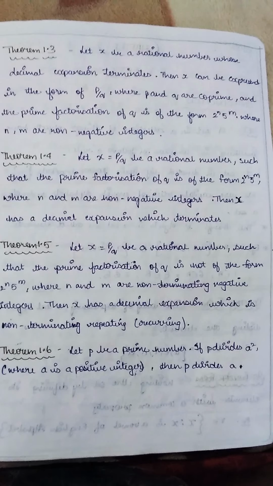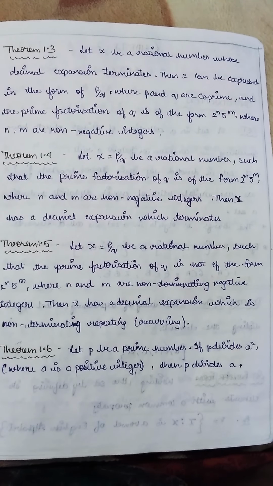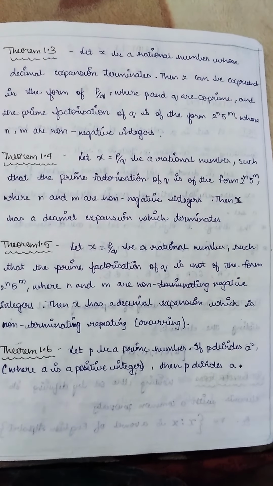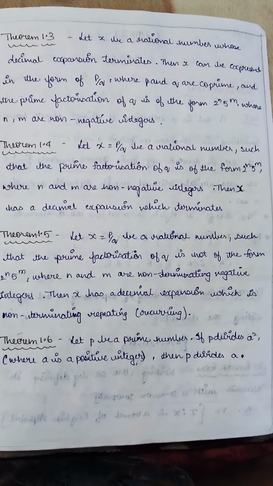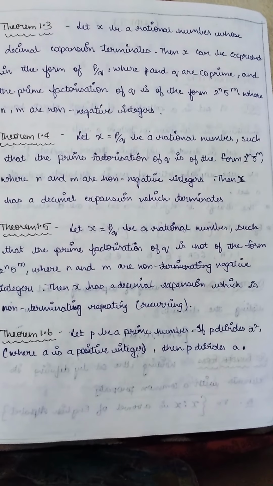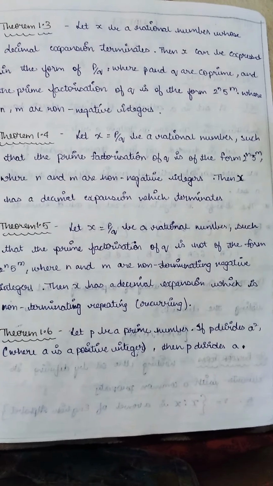Coming to theorem 1.4, let x equals p by q be a rational number such that the prime factorization of q is of the form 2 power n into 5 power m, where n and m are non-negative integers, then x has a decimal expansion which terminates.